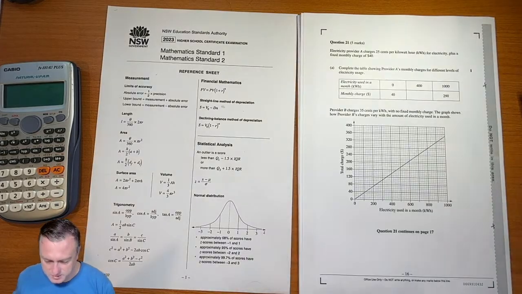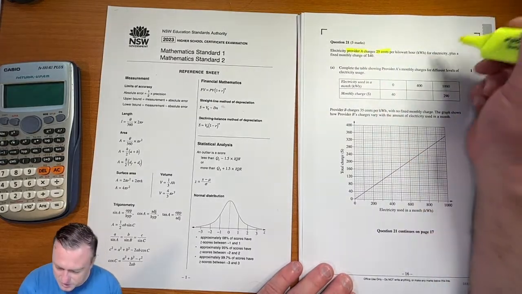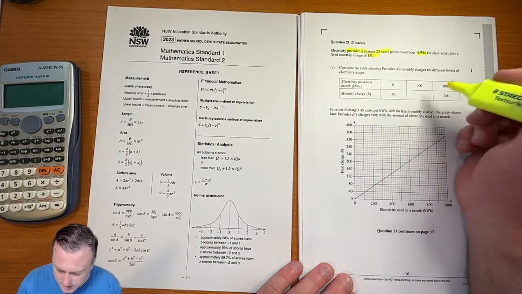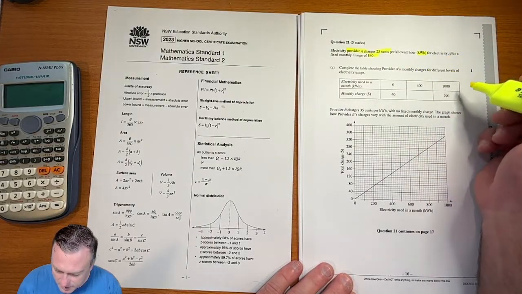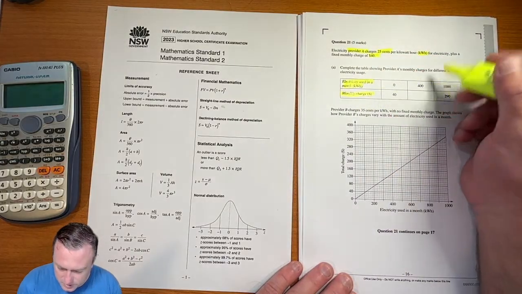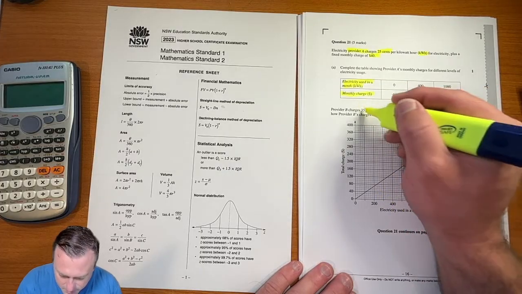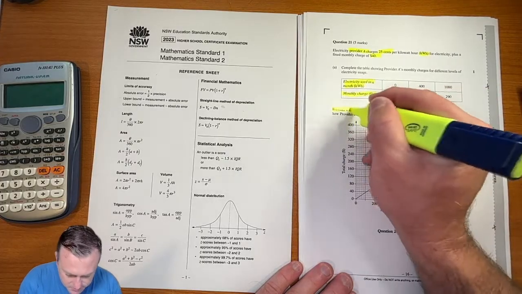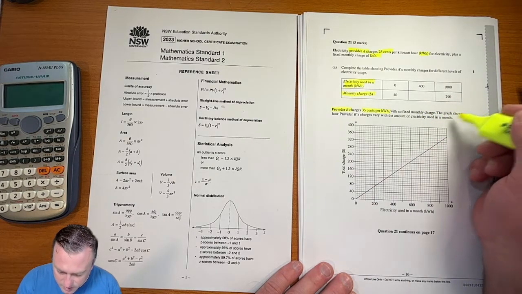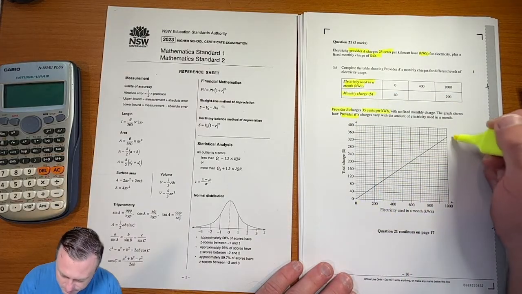That's worth 2 marks. Electricity provider A charges 25 cents per kilowatt hour, plus a fixed month of $40. Complete the table for A. So there's that. There's the monthly charge, so it's 400 times the 25 to work that out. Whereas provider B charges 35 cents with no monthly charges, so it's going to start at 0. And the graph below shows how provider B, so that's why provider B goes up like that. So that's B.